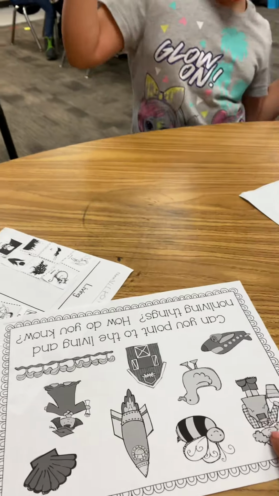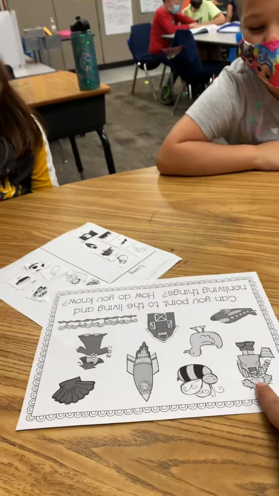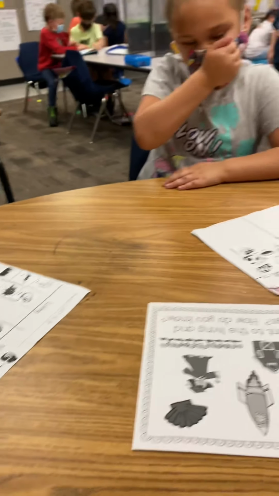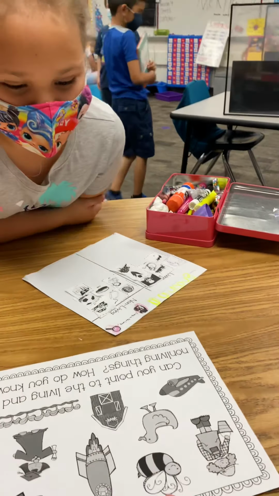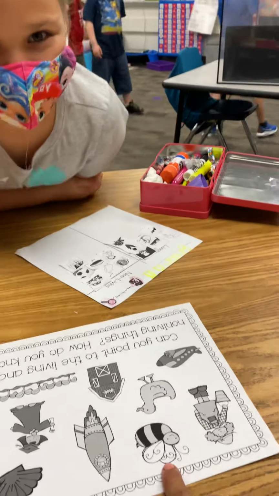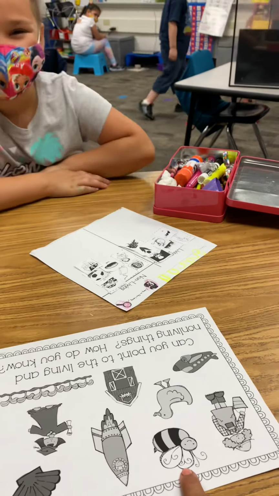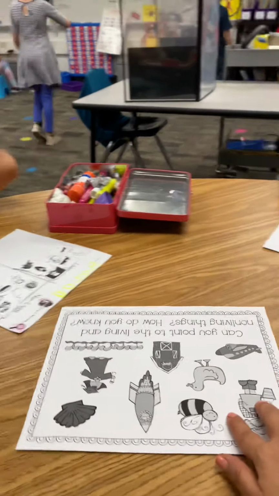Last sort that I'm going to have you do really quick, just as a quick check. I have this farmer right here. Victoria, is this farmer living or non-living? Living. Brooklyn, is this bee living or non-living? Not living. The bee is not living? No, the bee is living. The bee is living. You got confused for just a second.